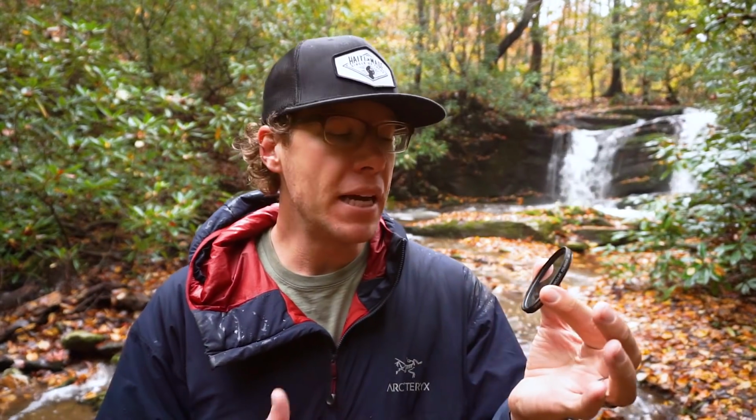Now, how exactly do you do that? Well, I have a circular polarizer that I use right here, a Tiffen circular polarizer. I'll link that below in the video description. Basically, what you do with this filter is attach it to the end of your lens and spin it to remove glare off the surface of the water or put glare back onto the surface of the water.